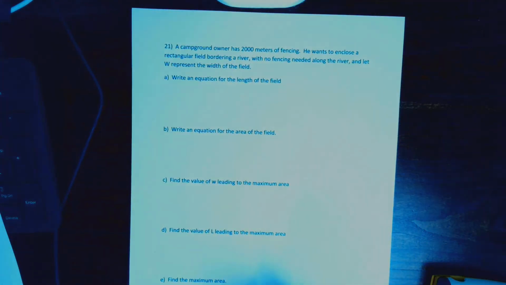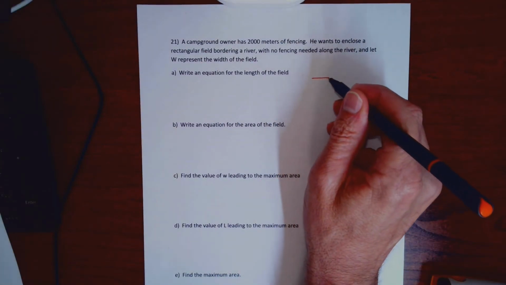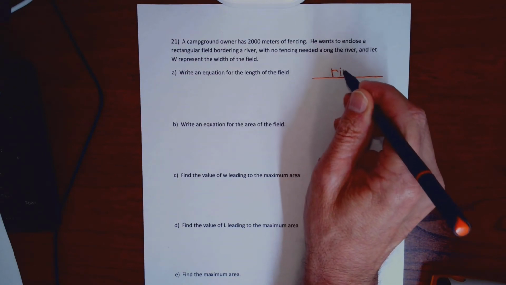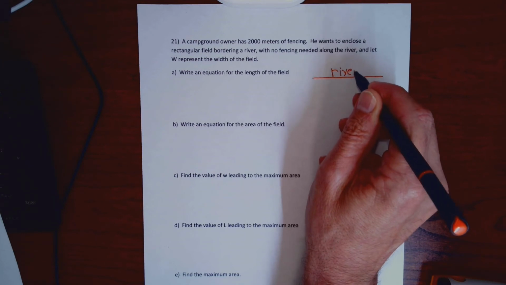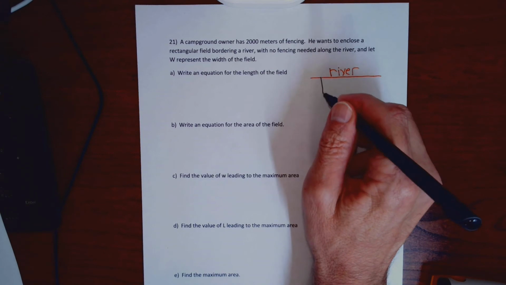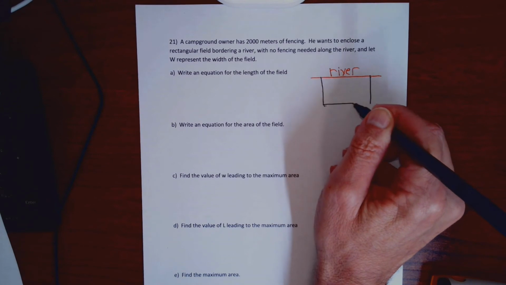One more problem, it's the word problem. And it's the one that has the river that I usually put on the test. So a campground owner has 2,000 meters of fencing that he's required to use as he encloses a rectangular field bounded by a river. No fencing is needed on the side of the river. Let W be the width. Let's find the most area that the farmer can enclose.